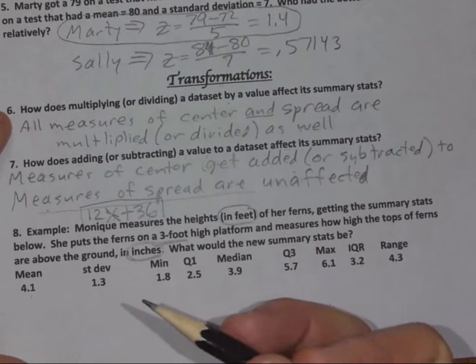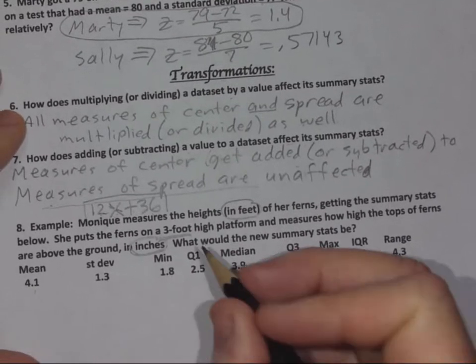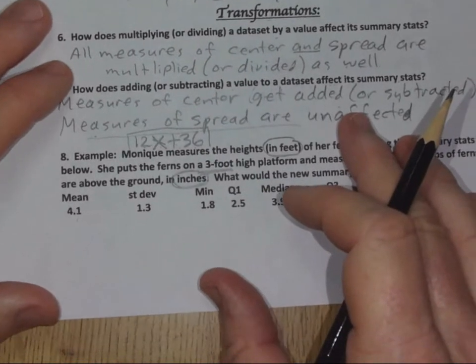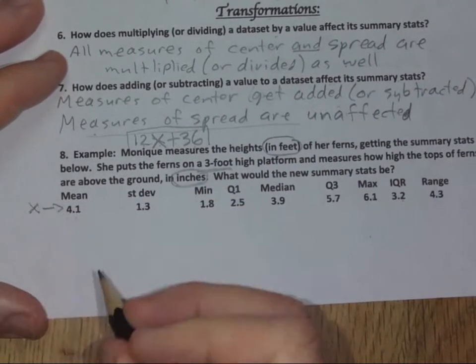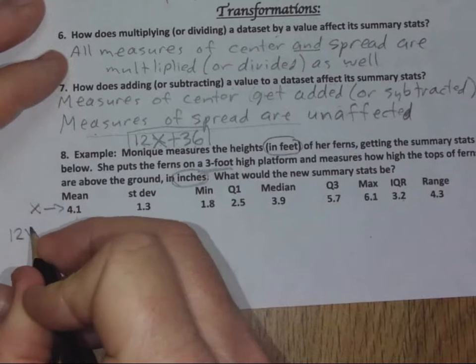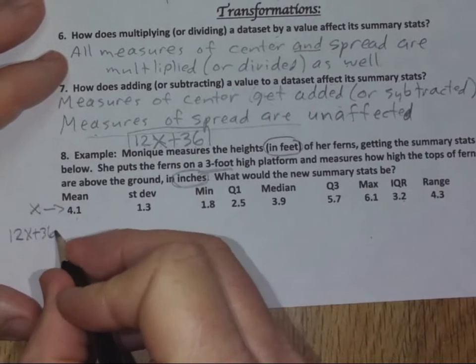So let's write this down here. Here's x, so there's my summary statistics with x. Now 12x plus 36, what is this going to be?